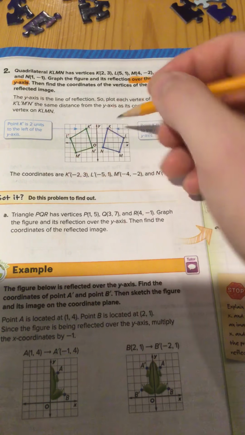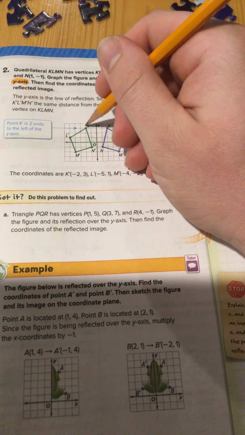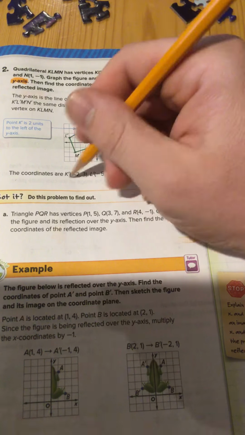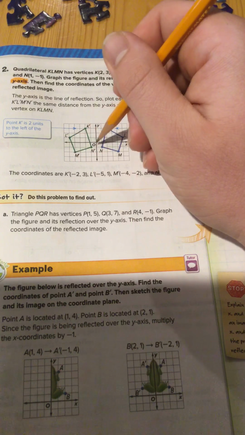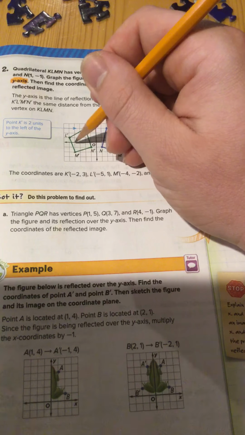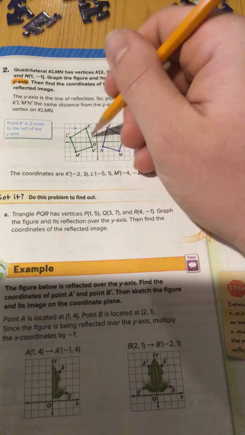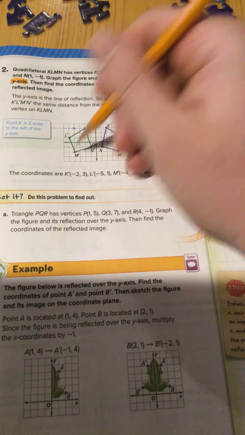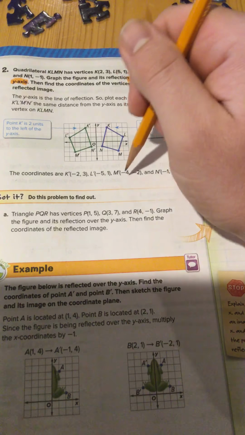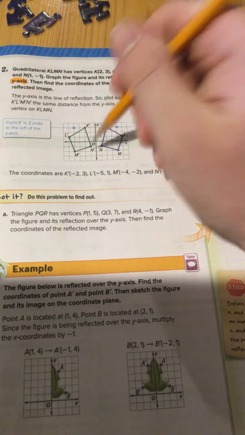And then they're going to mark down their coordinates because they're looking at these points now to find their coordinates. So negative 2, 3. That's our new K, K prime. L prime, negative 5, 1. They looked at this point and they went, this is 1, 2, 3, 4, 5 left, so it's a negative 5, up 1, so it's a positive 1. Same thing with M prime. It's 1, 2, 3, 4 left, so that's a negative 4, and it's down 2, so it's a negative 2. Negative 4, negative 2. N prime is 1 to the left, so it's negative 1. It's down 1, so it's a negative 1, so it's negative 1, negative 1.